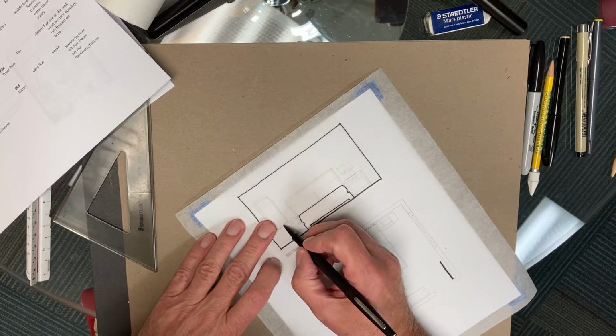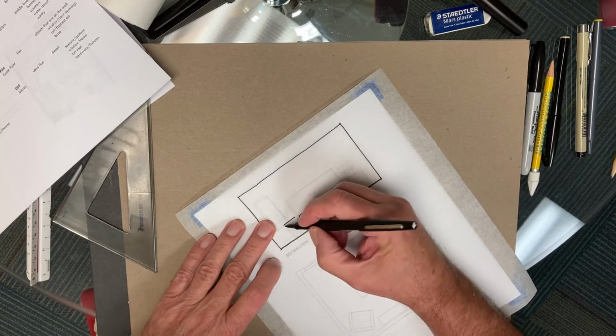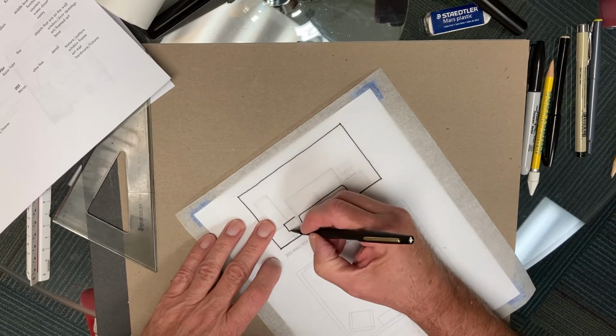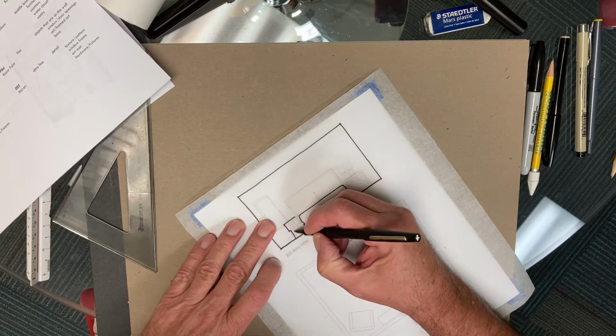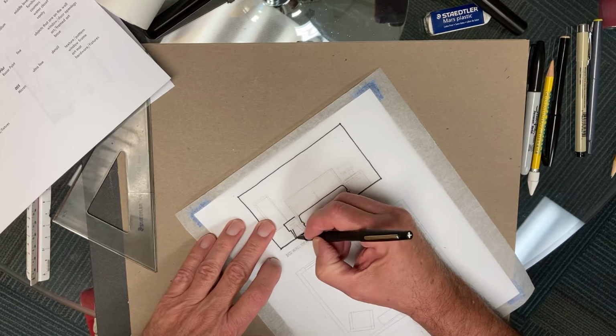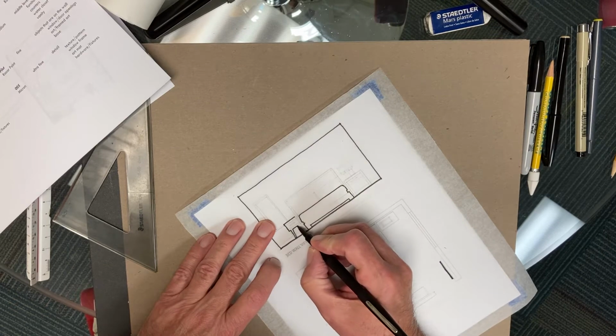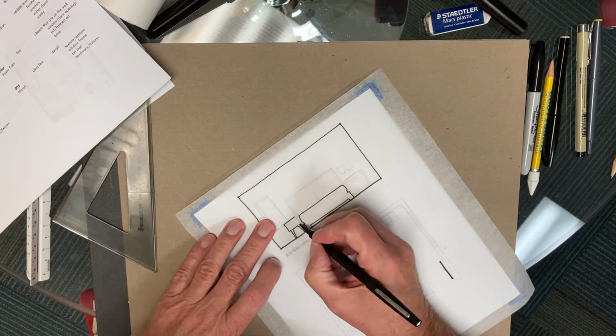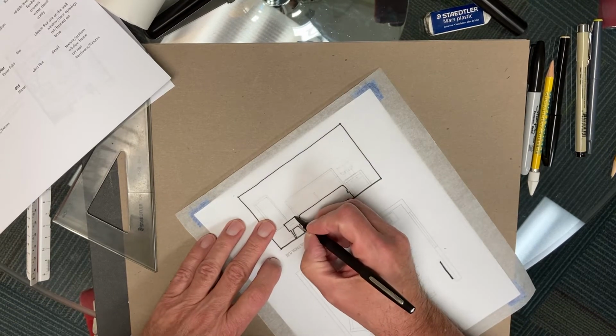Then I'm going to just do the perimeter of my tables. And again, I'm going to make this just a little bit more elegant. Little finer line. My pencil line got a little heavy there. And remember, we're only doing the perimeter of the furniture that stands out from the wall.